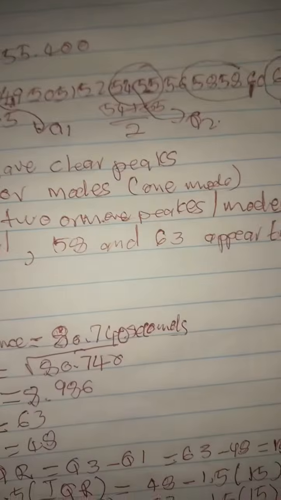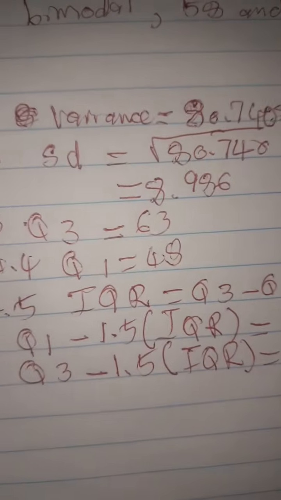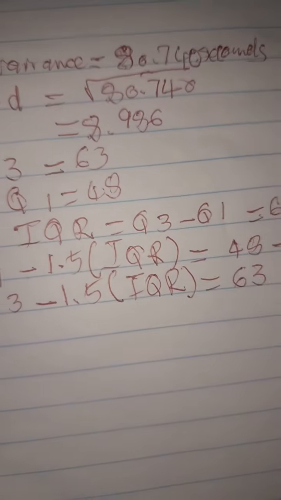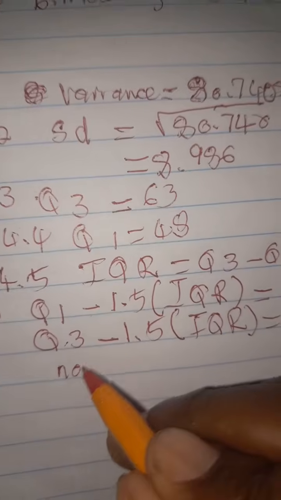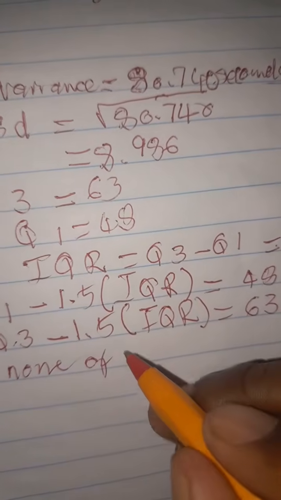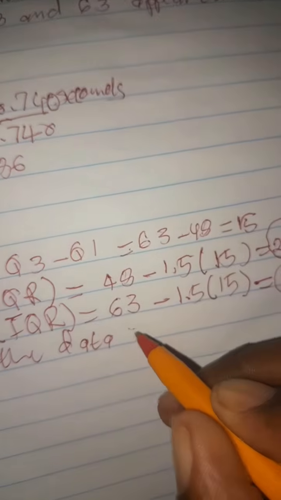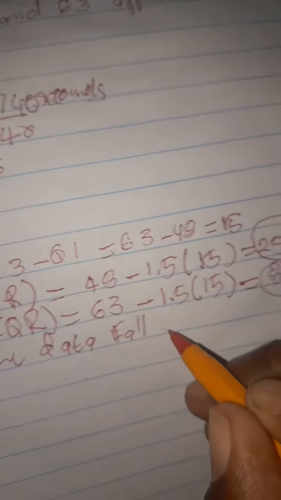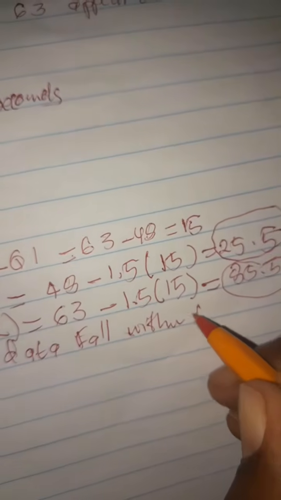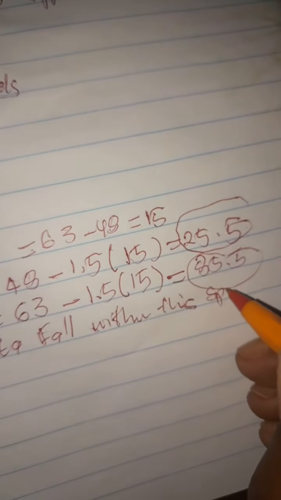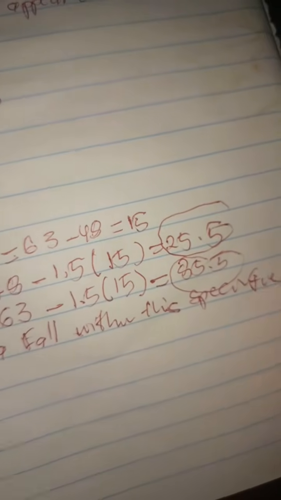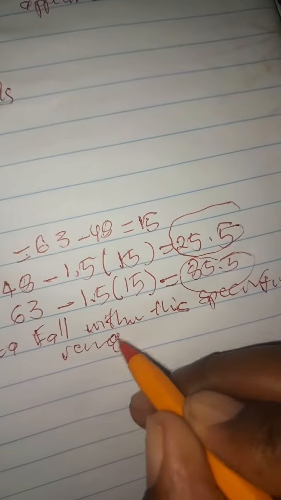In this data, there's none. None of the data fall below or above these values. So there's no outlier in this case.